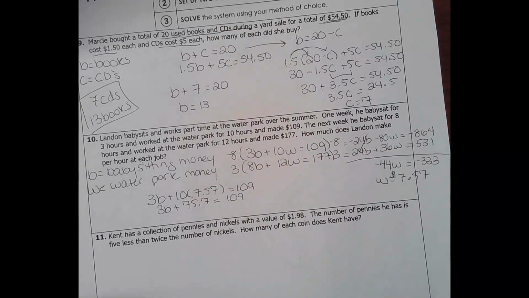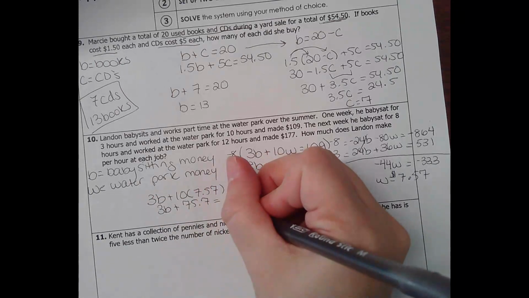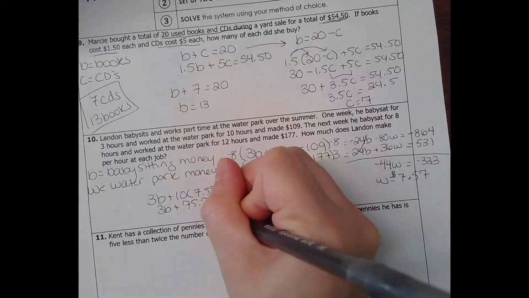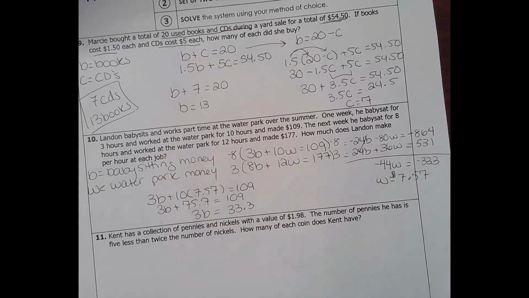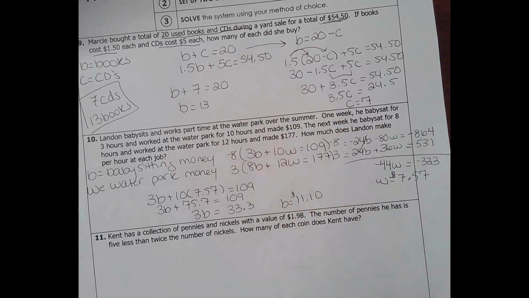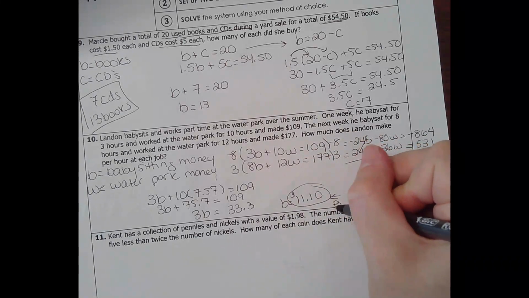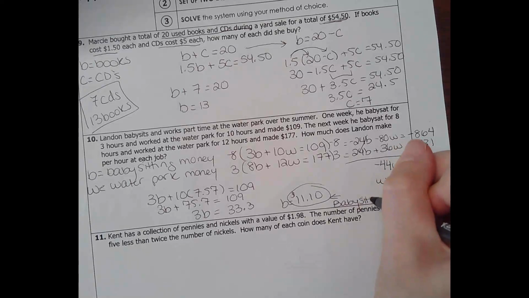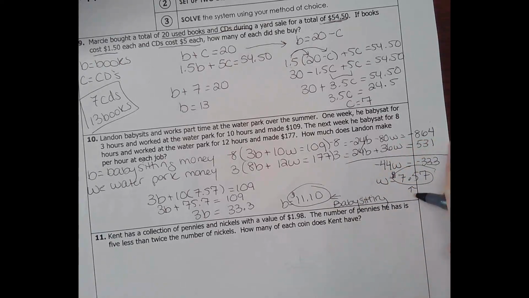Then we'll subtract 109 minus 75.7. I get 33.3 equals 3B. Babysitting for $11.10 an hour. So that's how much you make per hour of babysitting. This is how much you make at the water park.